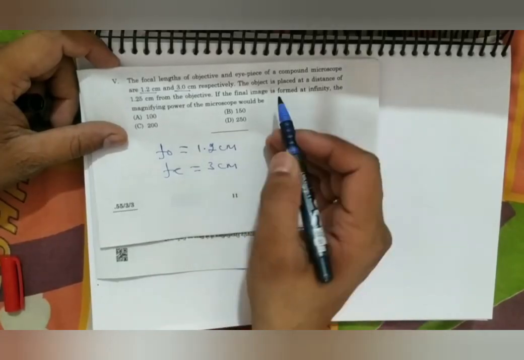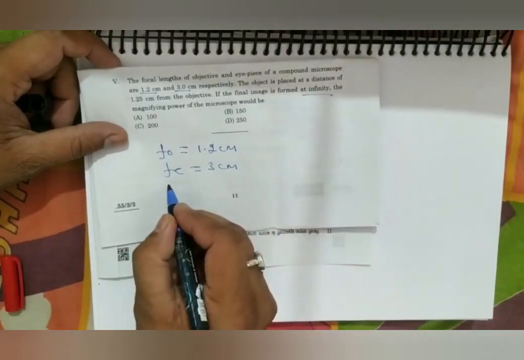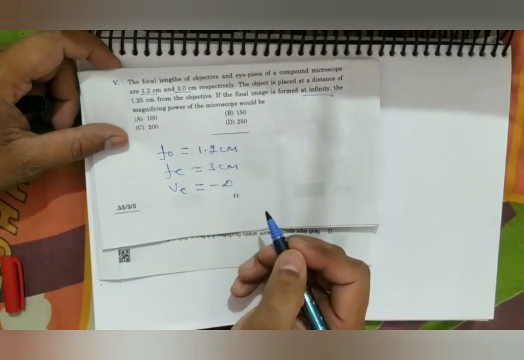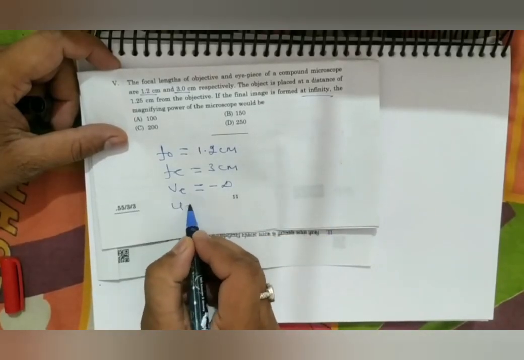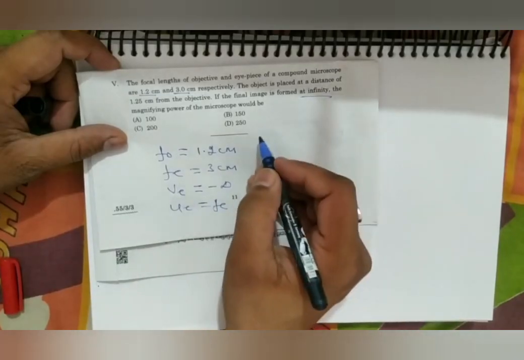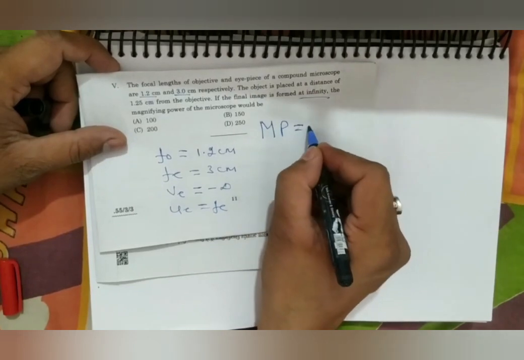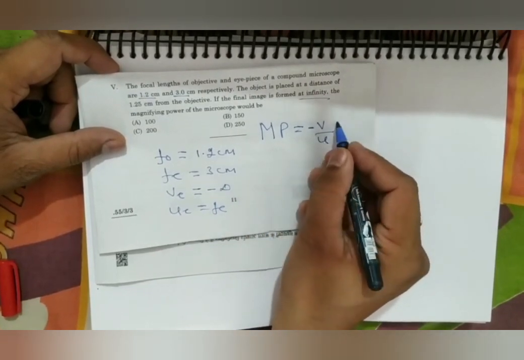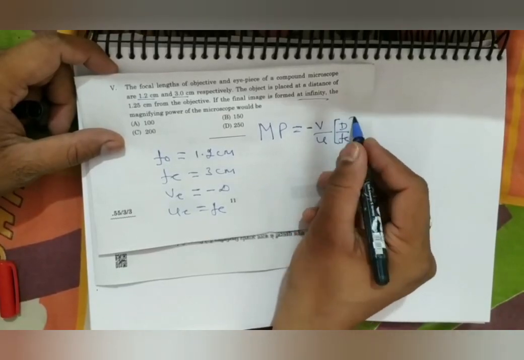Okay, the final image is formed at infinity, that means ve is minus infinity, and we know that in that case ue becomes fe, and the magnifying power will be minus v upon u into d upon fe.